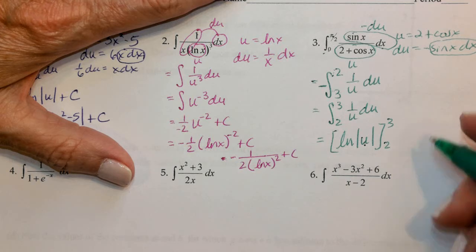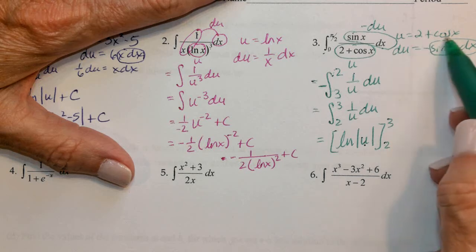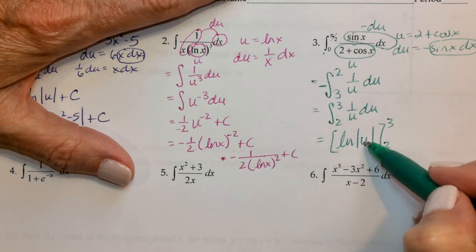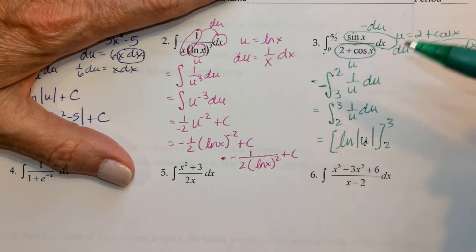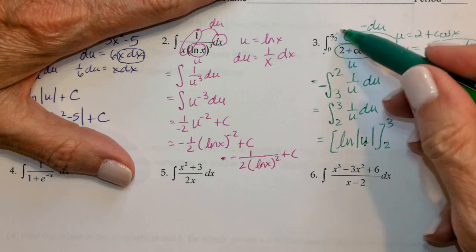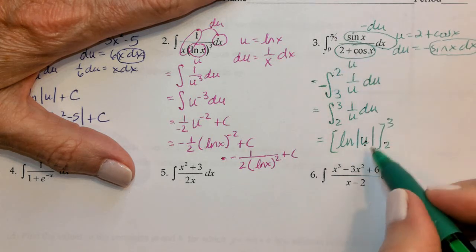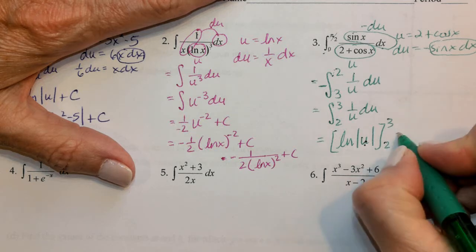If you truly want to go back to x's, then you can go back to x's in place of the u, but then you need to go back to your 0 and pi over 2 because those are your x boundaries. So if you go back to x's, use your x boundaries. If you keep your u, use the u boundaries that you just found.